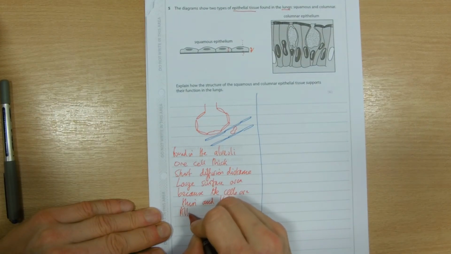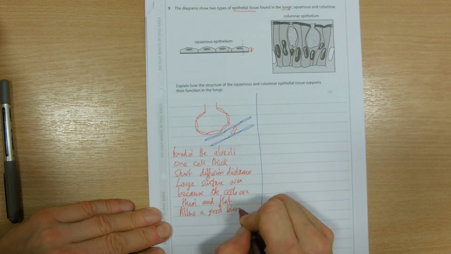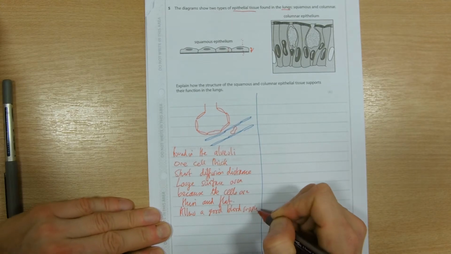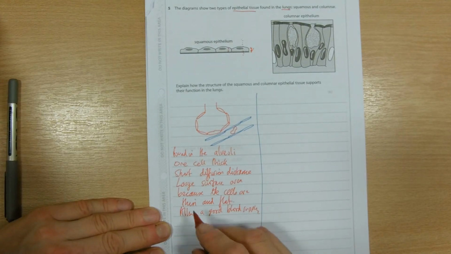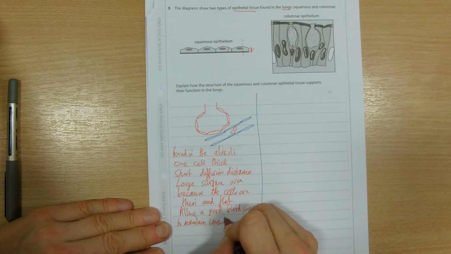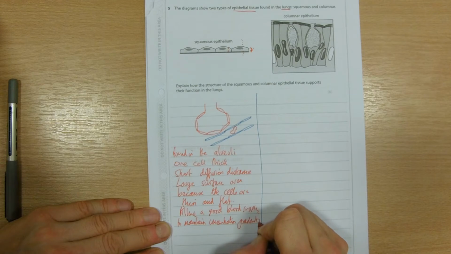So it allows a good blood supply to maintain concentration gradients for oxygen.